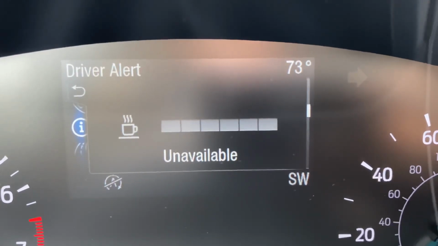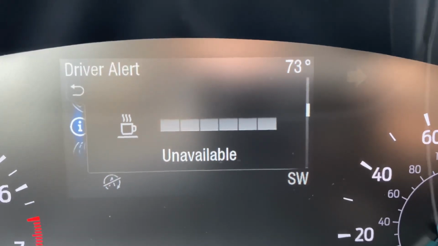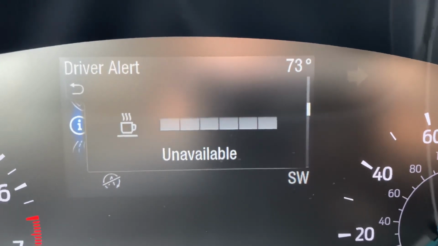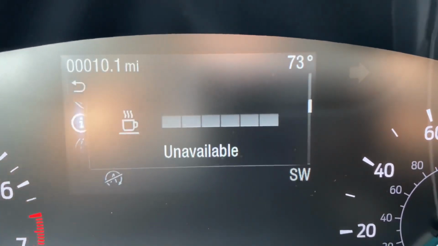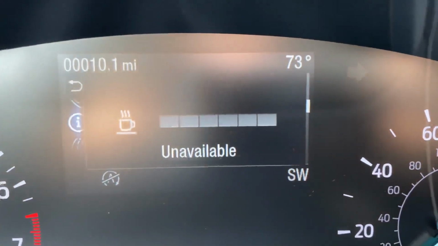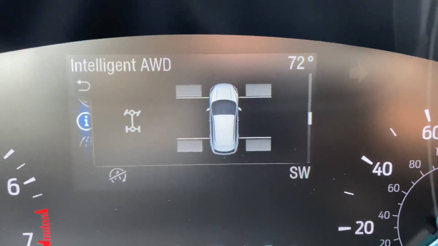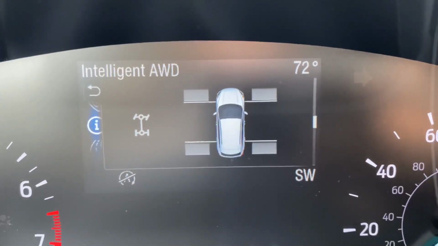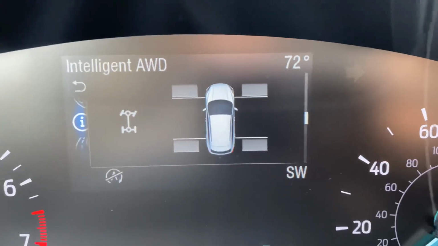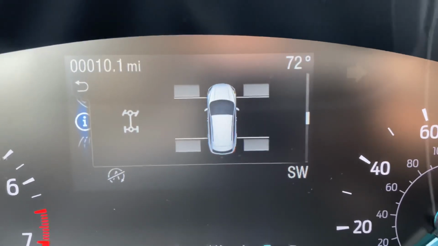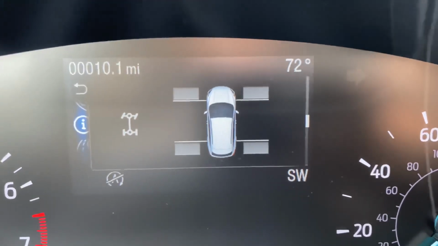We'll hit down, and this is going to be your driver alert. If you're driving along and you start to swerve back and forth between the lanes, you'll see that little coffee icon up. So it's a reminder that maybe you need to take a break, take a rest for a little bit before continuing on. We'll hit down, and this is going to be your intelligent all-wheel drive. So you see there's a rectangle next to each wheel, and as you're driving along, those bars will fill up to show you how the power is being distributed between each of the wheels.